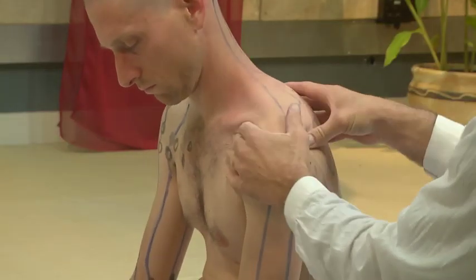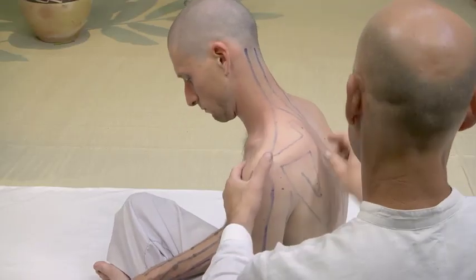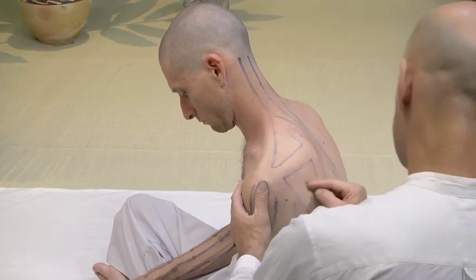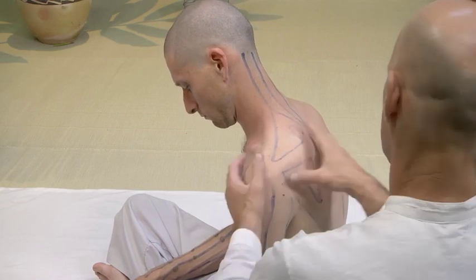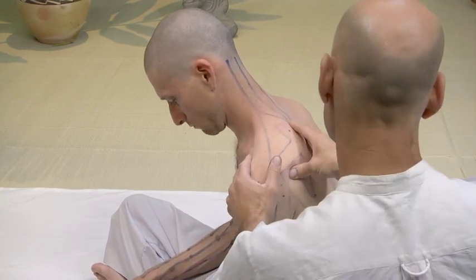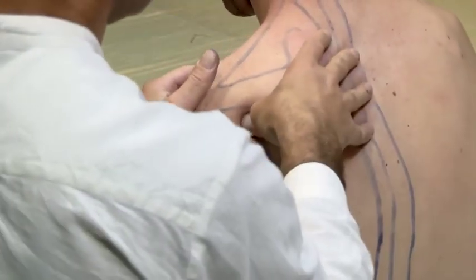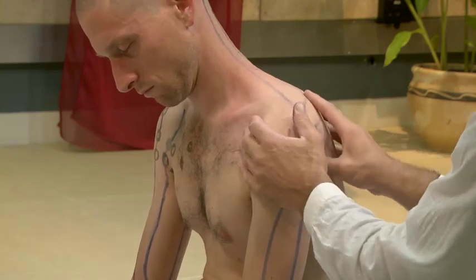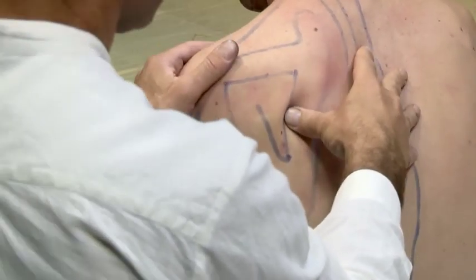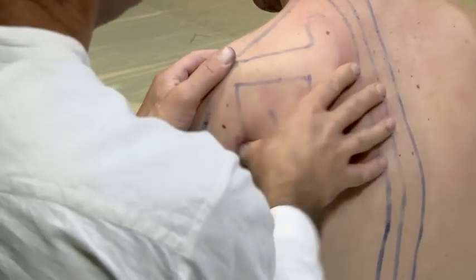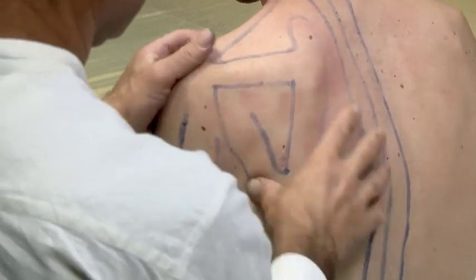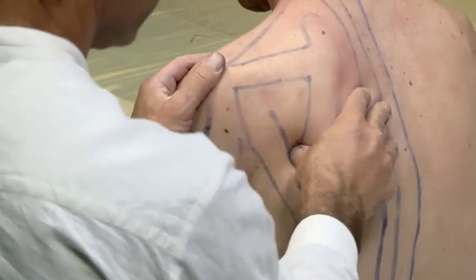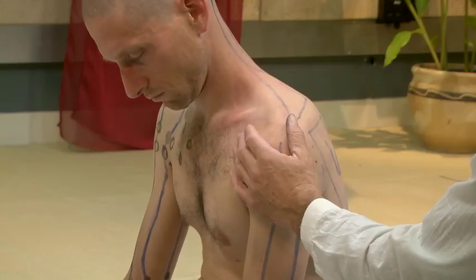And work the scapular line. You can work it systematically or work lines like this. 1, 2, 3, 2, 1. Go down a bit. Again, 1, 2, 3, 2, 1. And then another line. 1, 2, 1, 2. Okay?